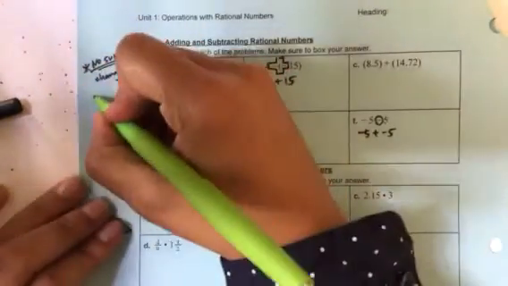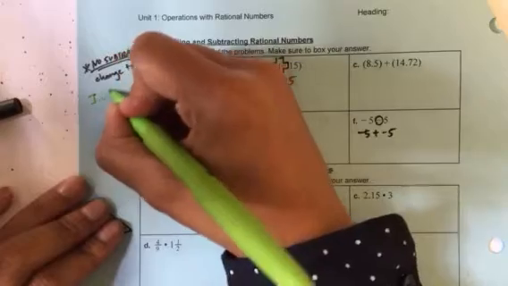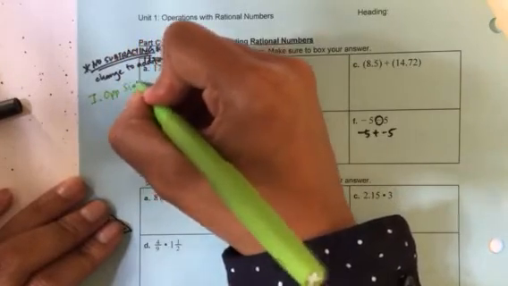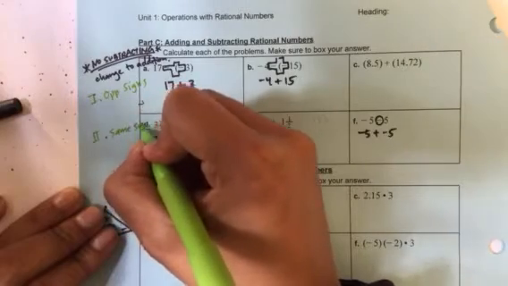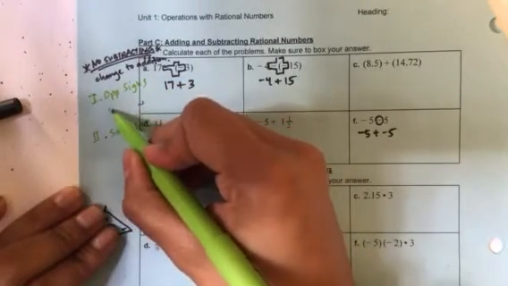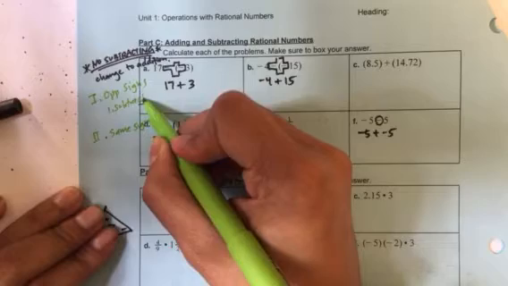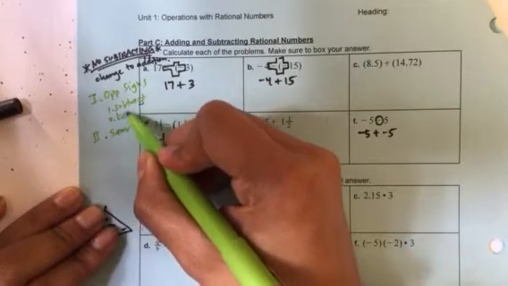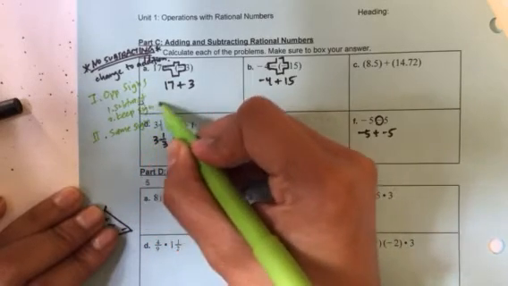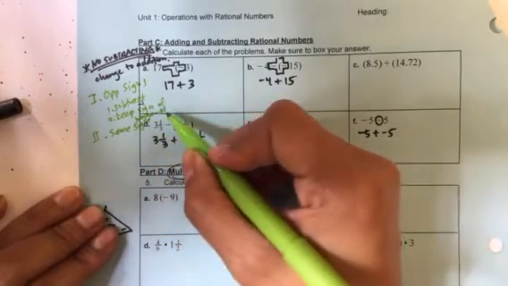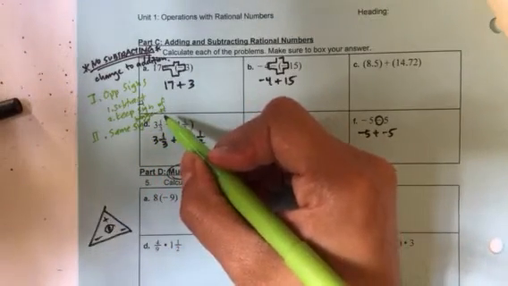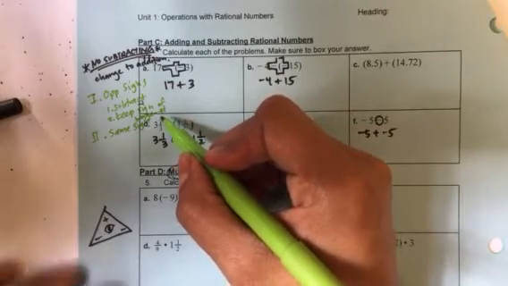Okay, so here is the next step. If they're opposite signs or if they're going to be the same sign. If they're opposite signs, you need to subtract. And the second thing is keep the sign of the bigger number. So if it's more negatives, then it's going to be a negative answer. If it's going to be more positive, then it's going to be a positive answer.